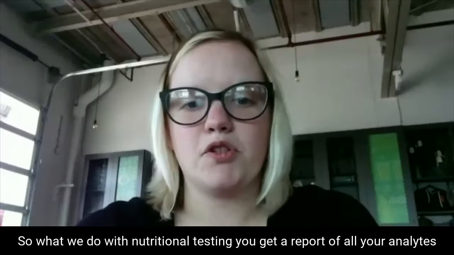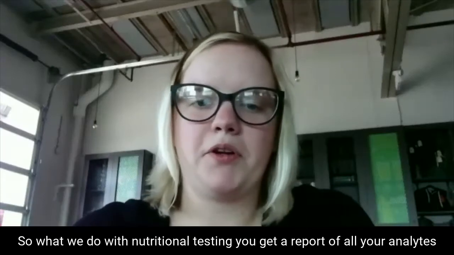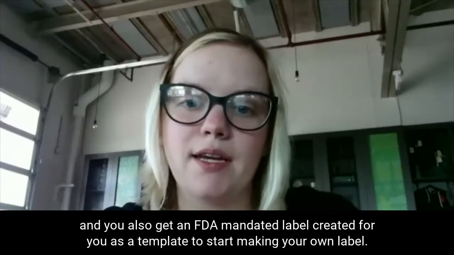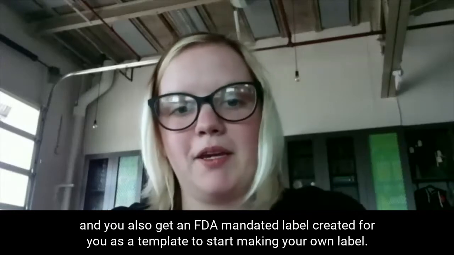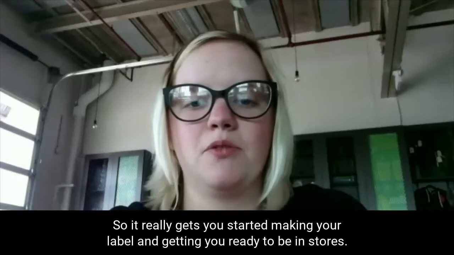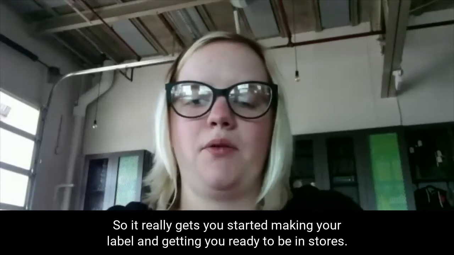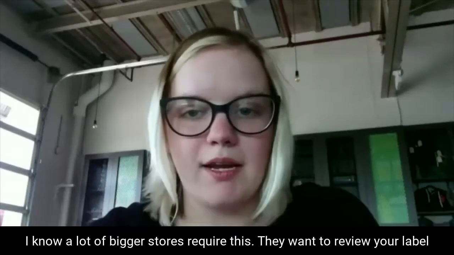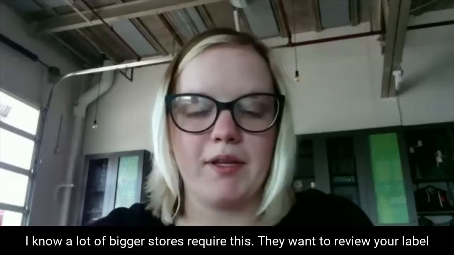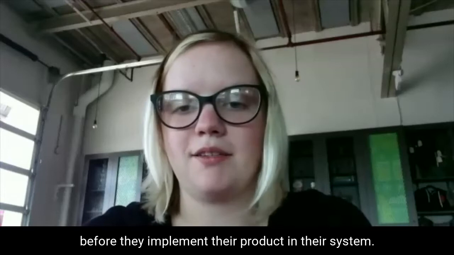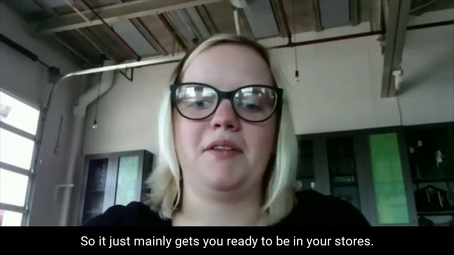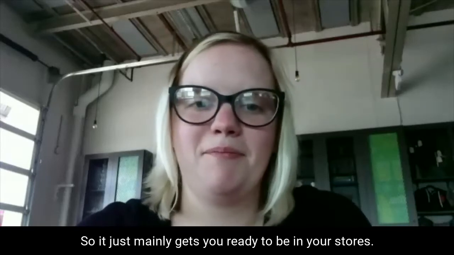So when we do nutritional testing, you get a report of all your analytes, and you also get an FDA mandated label created for you as a template to start making your own label. So it really gets you started in making your label and getting you ready to be in stores. I know a lot of bigger stores require this. They want to review your label before they implement their product in their system. So it just mainly gets you ready to be in your stores.